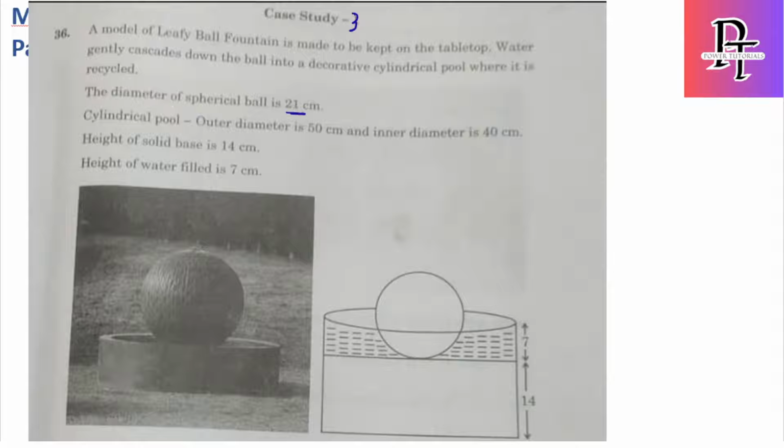If you notice, this is the original diagram and this is the geometrical representation of the same. Here we have one tabletop, above which we have an open cylinder. At the center we have a sphere, a ball. Water is coming from the bottom, I guess, and coming outside and filling here, and then using some motor or pump, the water will again go up and come down. So it is recycled. That's the water fountain we are talking about.